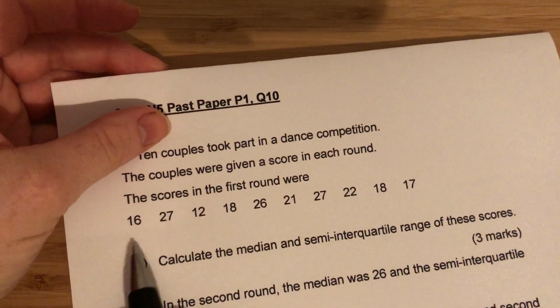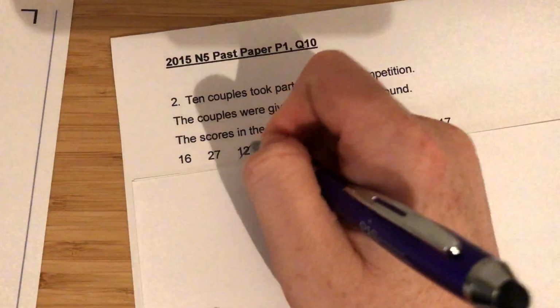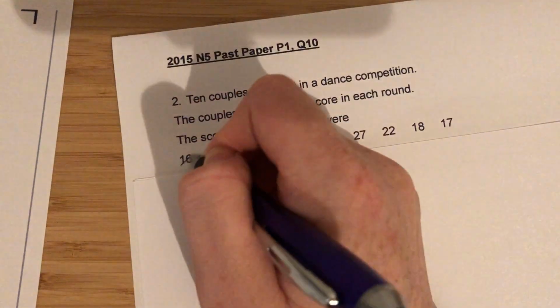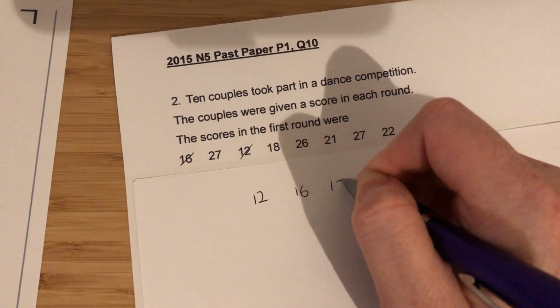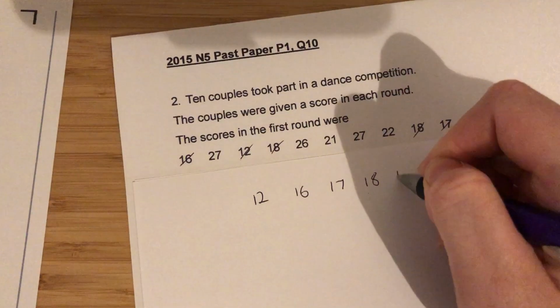So first of all, I'm just going to write these out. As you can see, they're not in order. I'm going to write them out in order first. So we've got 12, 16, 16, 17, 18. It's good to score them off as you write them down.